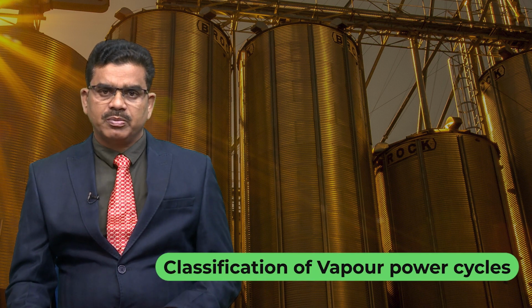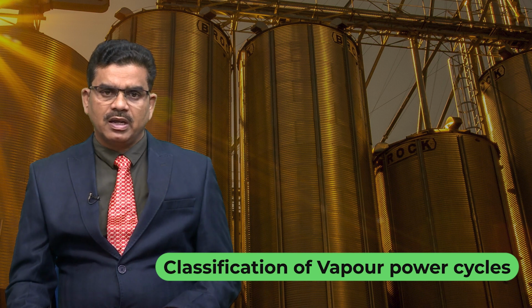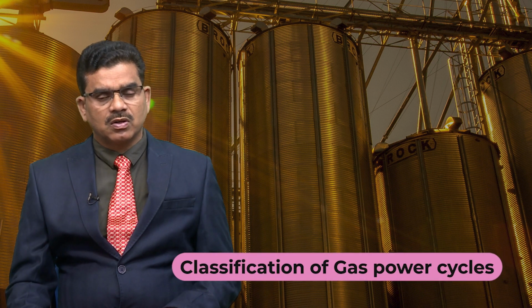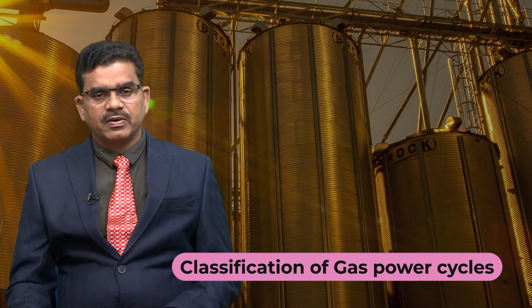Now, we can classify the power plant cycles. Thermal power plant cycles work on a vapor cycle or a gas power cycle. So, basically we can classify power plant cycles in two broad categories: number one, classification on the basis of vapor power cycle, and second, classification on the basis of gas power cycle.